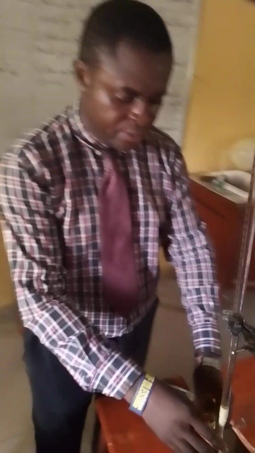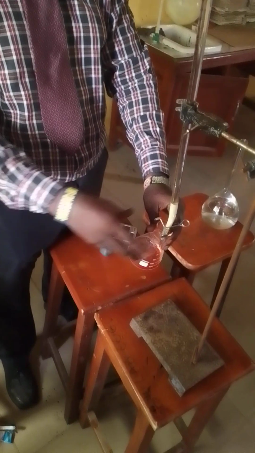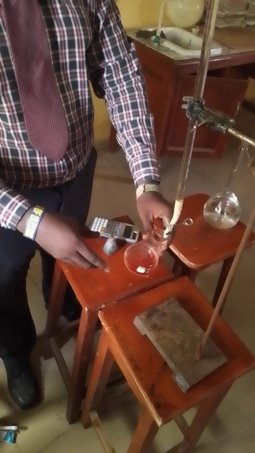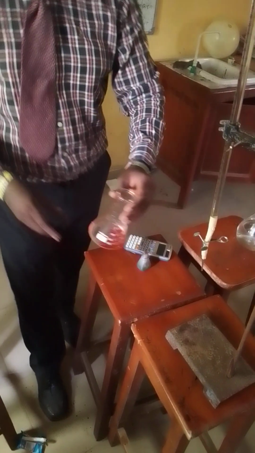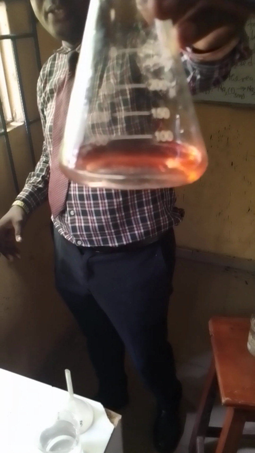So I'll take this one away. Then I can titrate. To titrate means to release my acid, to be touching this. And I'll be shaking it. Yes. The color has changed. And to be sure, I can take it to a white tile to see that the color has already changed. The color has changed now.